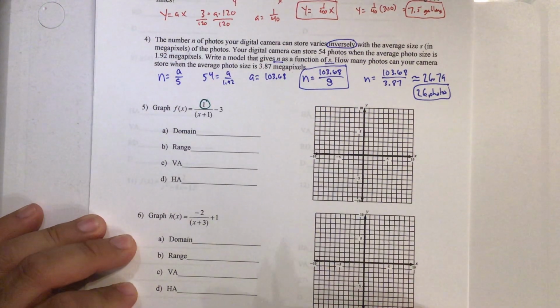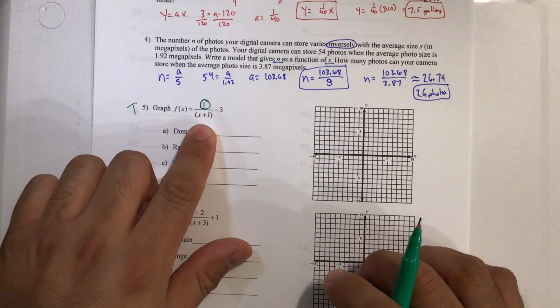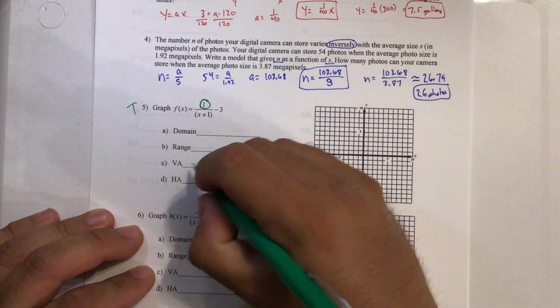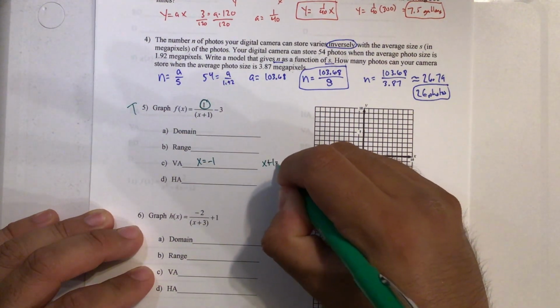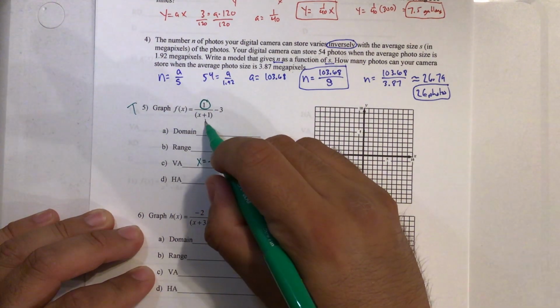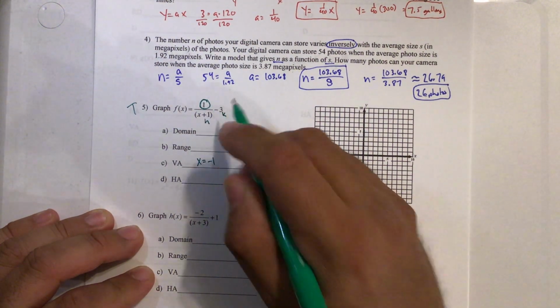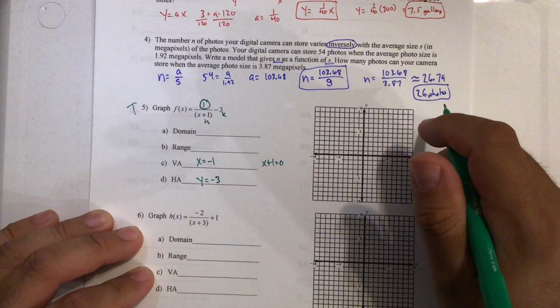All right, so the first thing I notice is that we have a number at the top, so this is transformational. So we know this goes to the left 1, so my vertical asymptote is x equals -1. You can also take the denominator and set it equal to 0, and you get x equals -1. We know this is our k value, it's -3, so our horizontal asymptote is y equals -3.